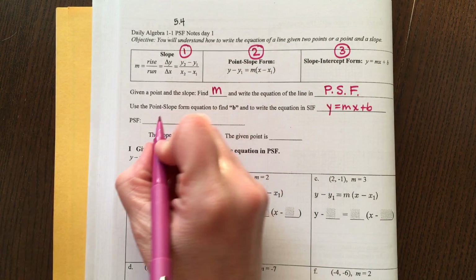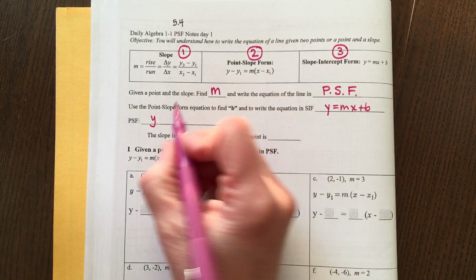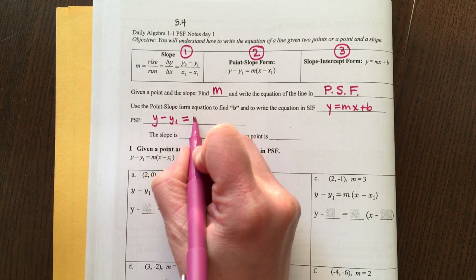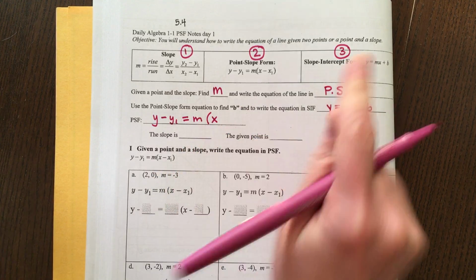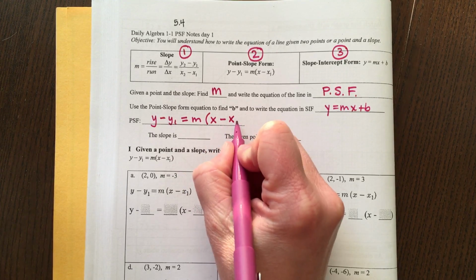Now, point-slope formula looks like this. You have the y of your function, minus the y value of your point given to you, equal to your slope, m, times x of your function, because notice how we need that letter x, minus the x value of your point.